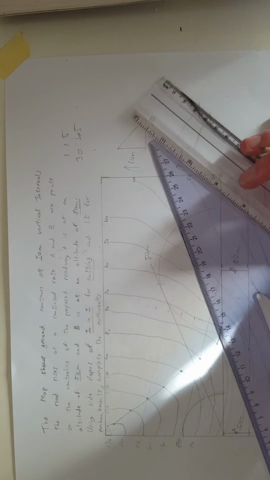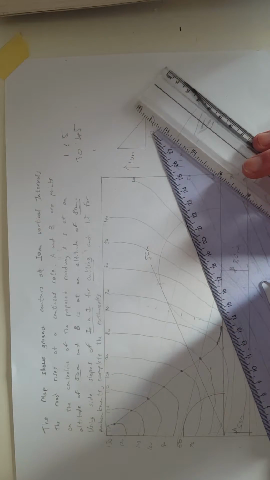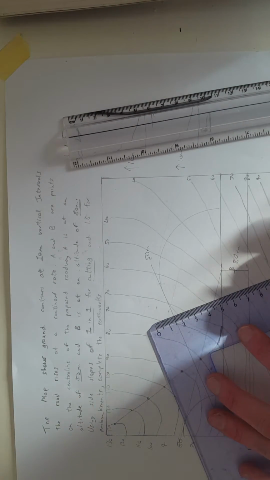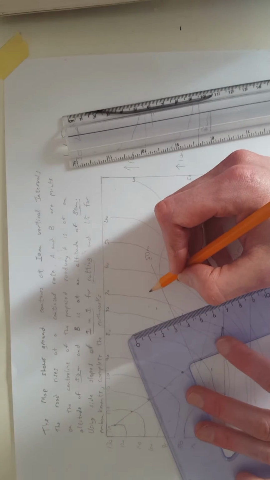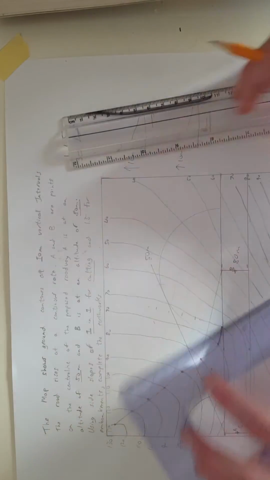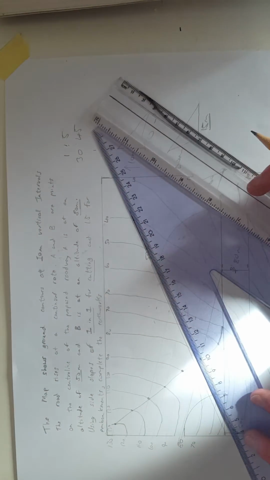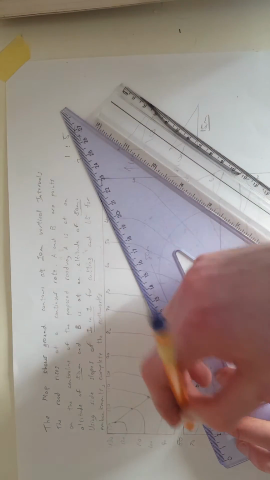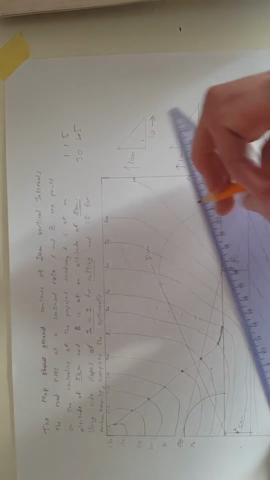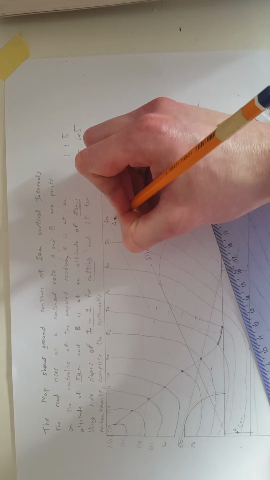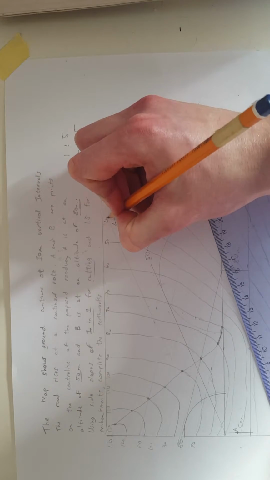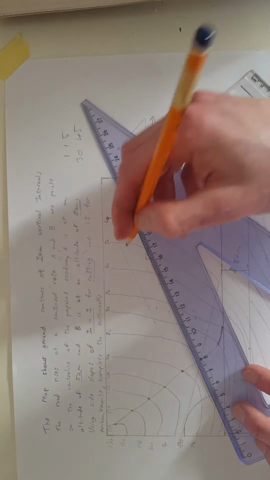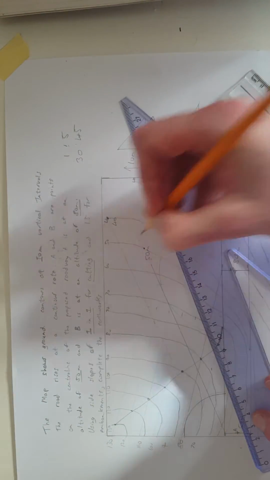So then we go parallel to this line, back 15 millimeters, as it's 1.5. This line now is at 40. So where that joins up at 40 here, we put a point there. And where this joins up at 50 over here, that's 50 there.